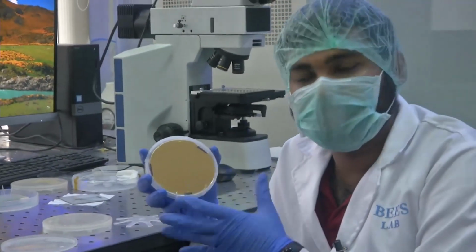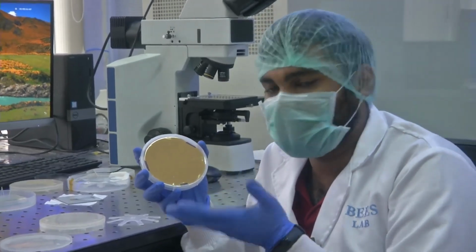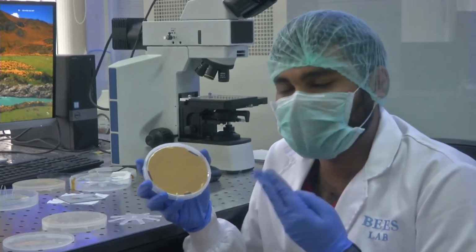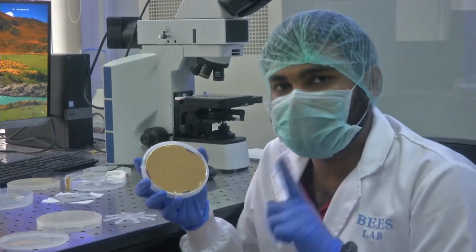So this is blanket deposited gold on a silicon wafer. If I come to the parameters of deposition, such gold material can be deposited using either the sputtering method or the E-beam evaporation method.